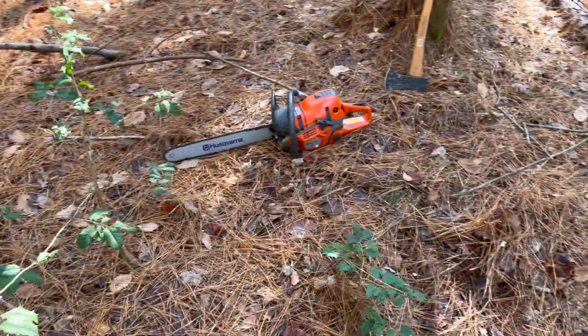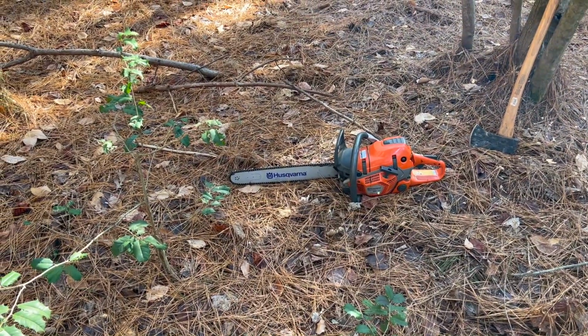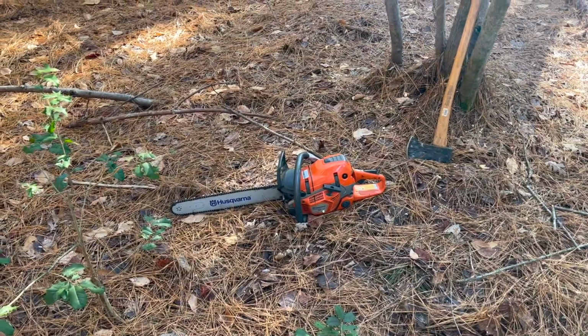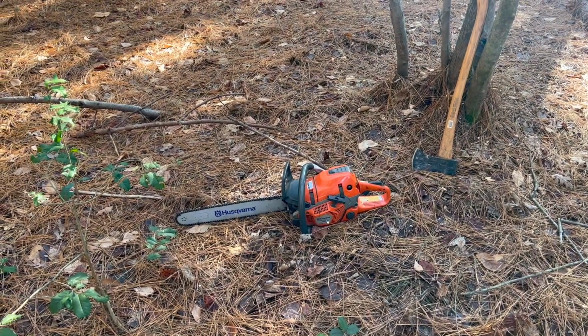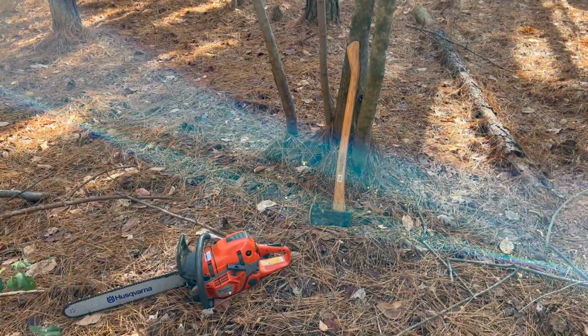I've got my saw over there that's been warming up. I always like to make sure the saw's been started and warmed up before I do any cutting. It's got full gas and oil. You don't want to have to take a break in the middle of a cut because you ran out of gas or oil. My axe is over there ready to use felling wedges.